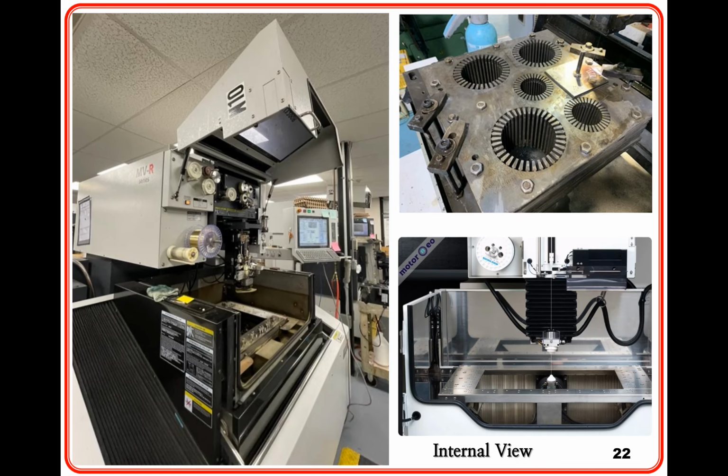The picture in the upper right corner shows a motor core that has been machined using wire EDM.